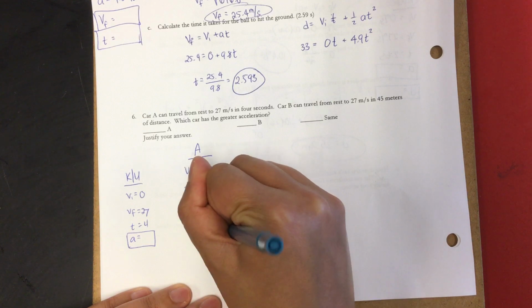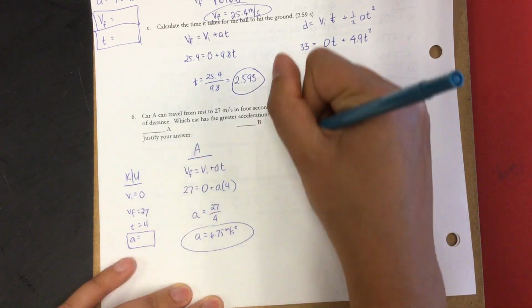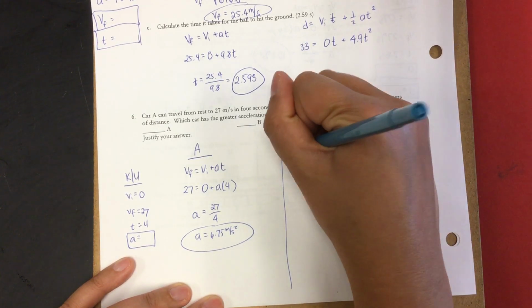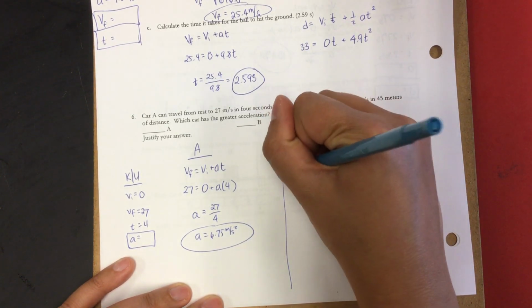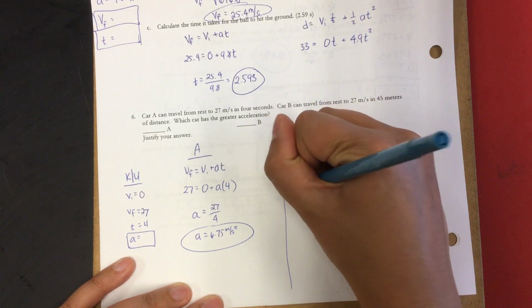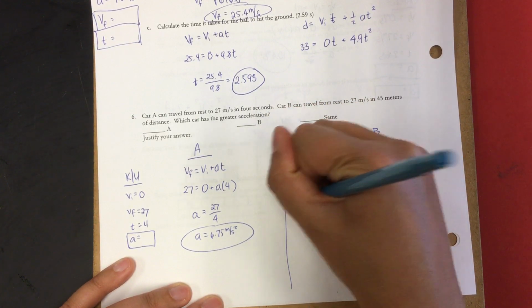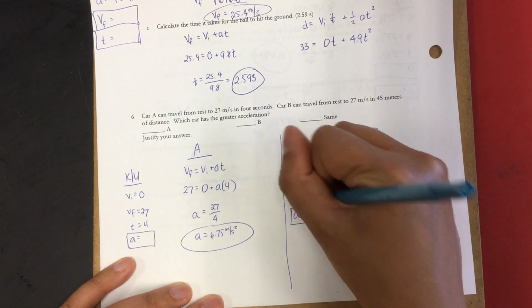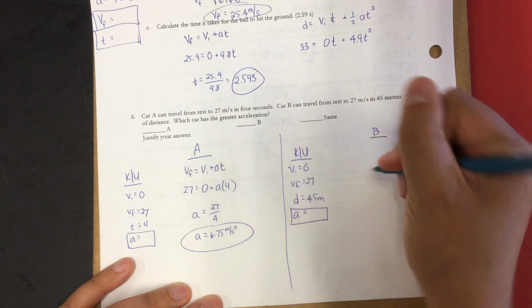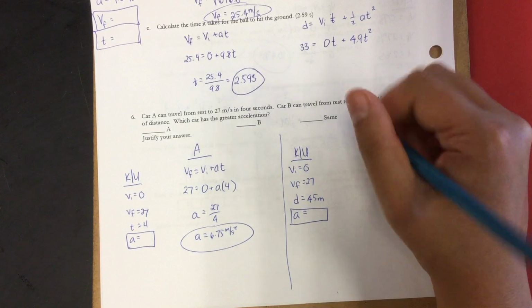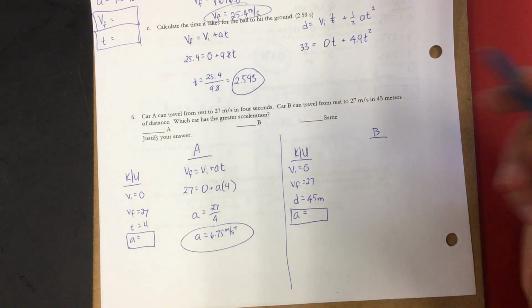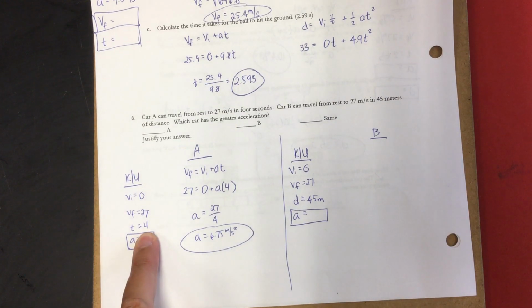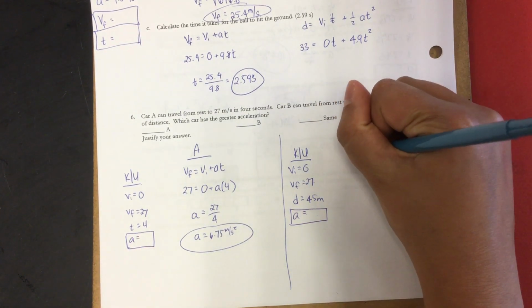But for B, if I do my knowns and unknowns, I have the same speeds listed, right? But that's weird because I have the distance, not the time, and I want to find acceleration. In 45 meters of distance, like half a football field. The only equation that has both velocities, distance, and acceleration, but does not have a time term, is equation 3.